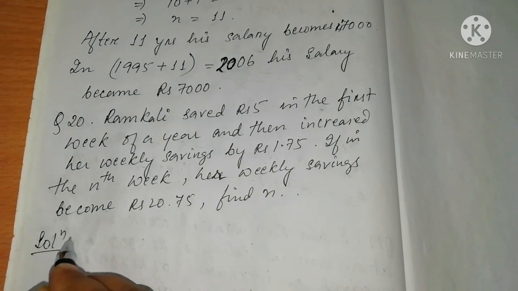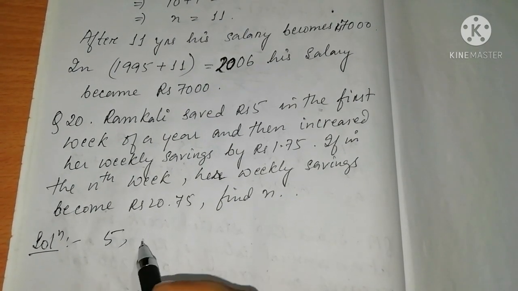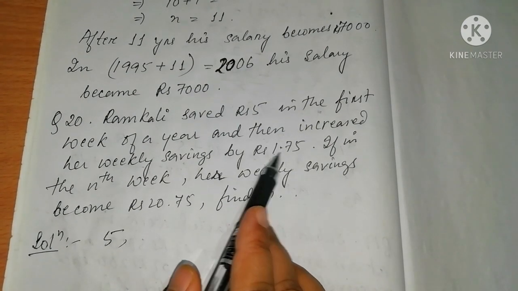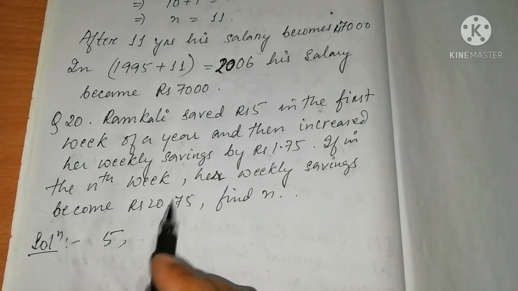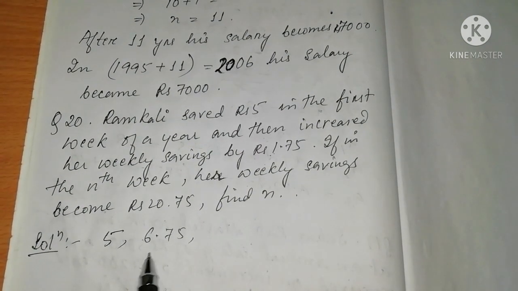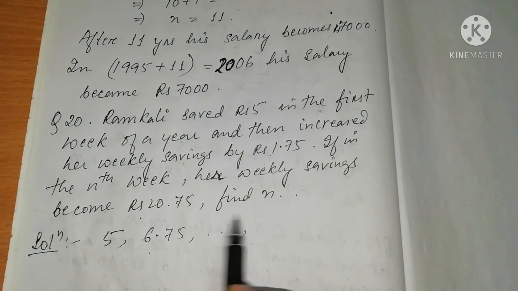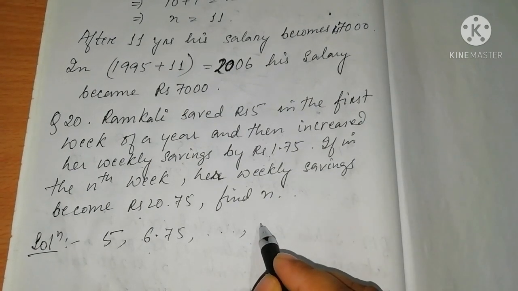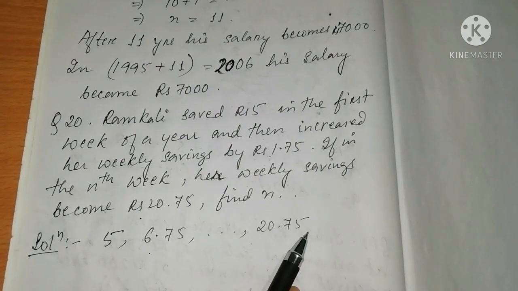So from this, your first term is 5, then D is your common difference. So 5 plus 1.75 will be 6.75. That means she used to save 6.75 in the second week. This way she used to save 20.75.